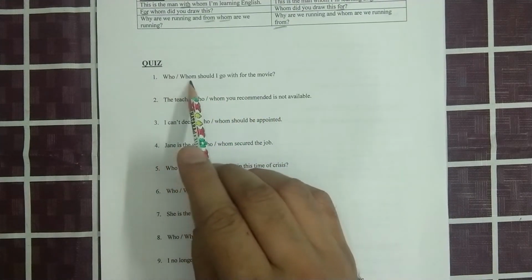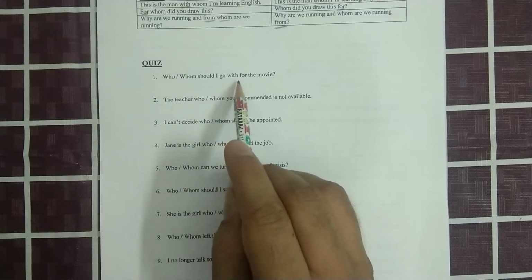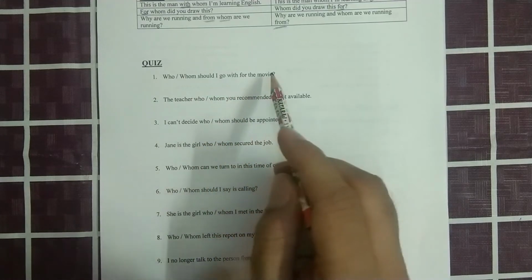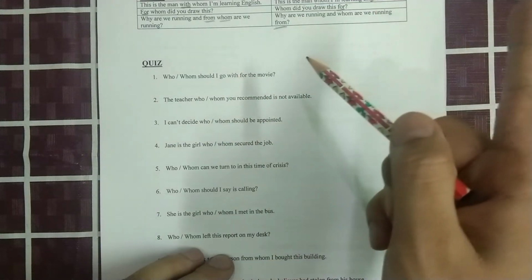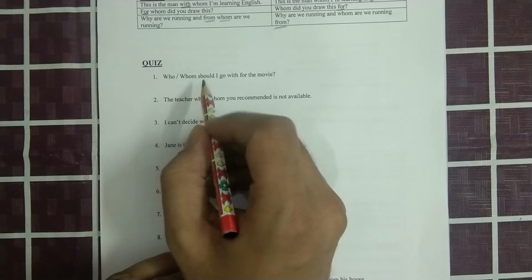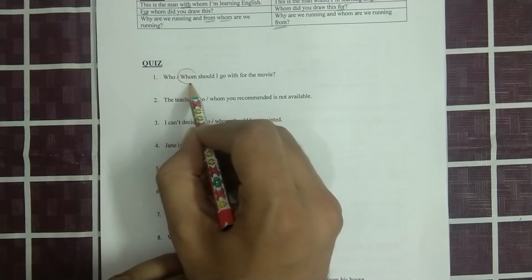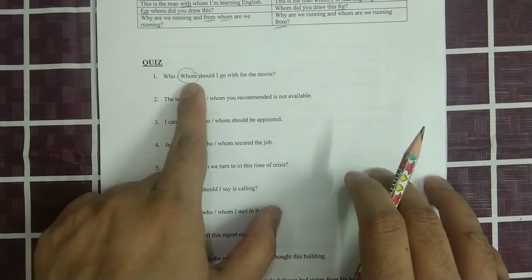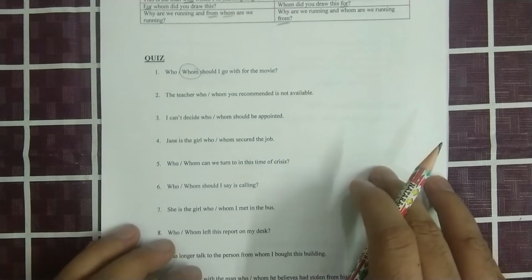Who or whom should I go with for the movie? So think about it first. Answer yourself. I should go for the movie with him. With him. So him is used. So what will be there? Whom. So whom is the answer. Whom should I go with for the movie? So your question should be framed in this way.